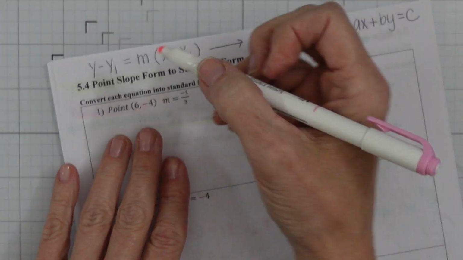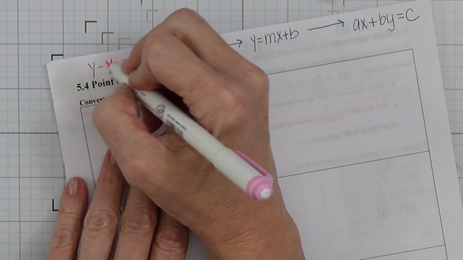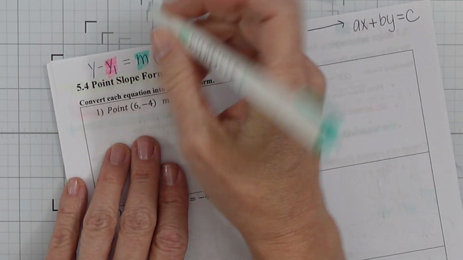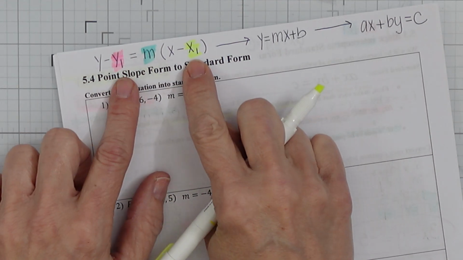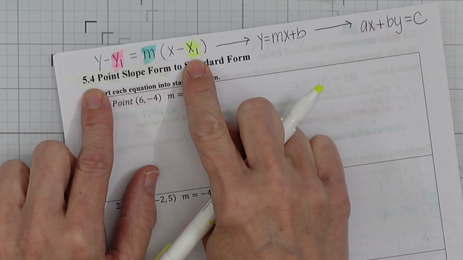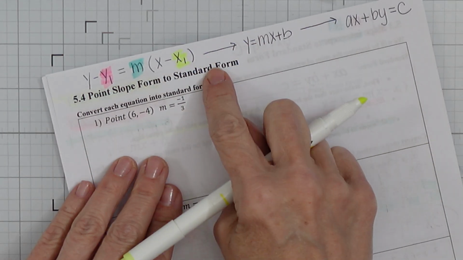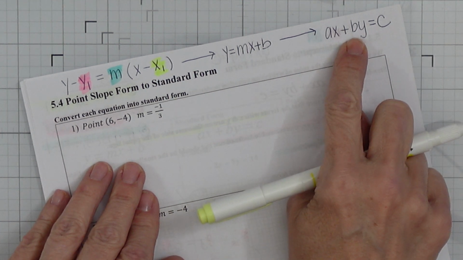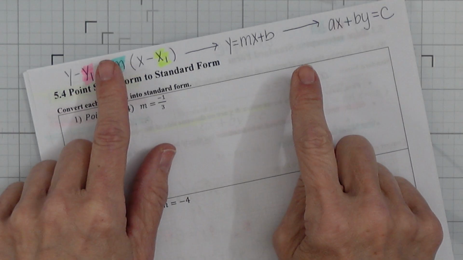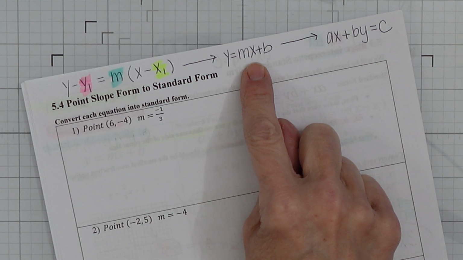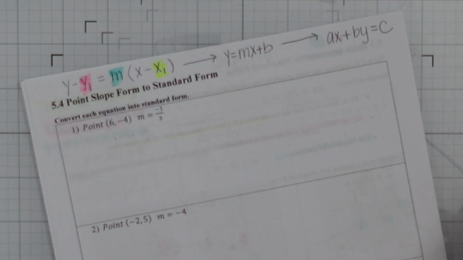So I want you to notice something. This is a y1, that will be a number. You have your slope, and then you have your x. So this is a point, that's what you're given, and a slope, and that's why it's called point slope form. Standard form is over here. But in order to go from point slope to standard form, I have to go through slope intercept. Okay, so here we go. Let's give it a try.